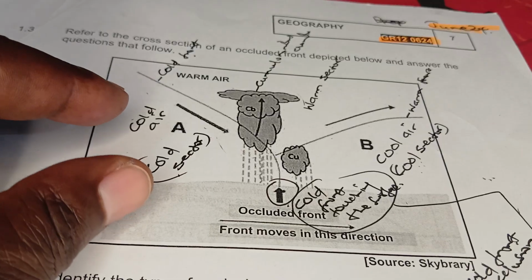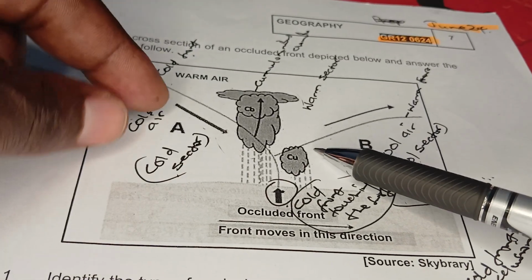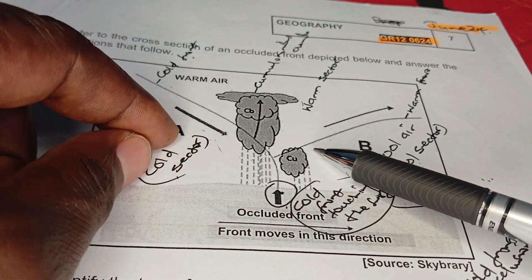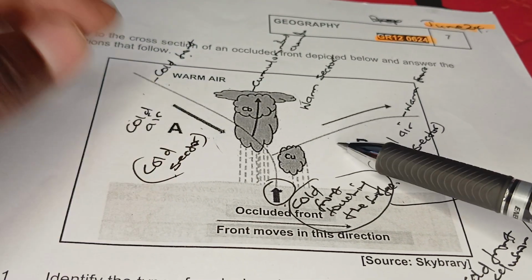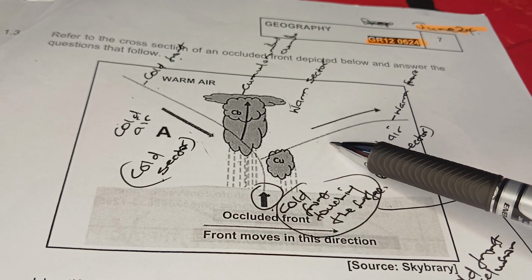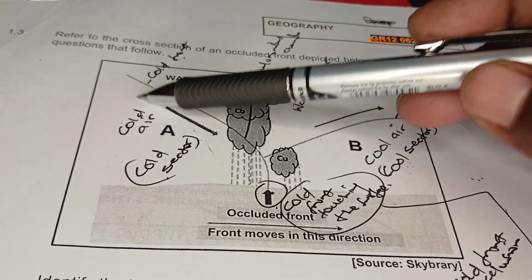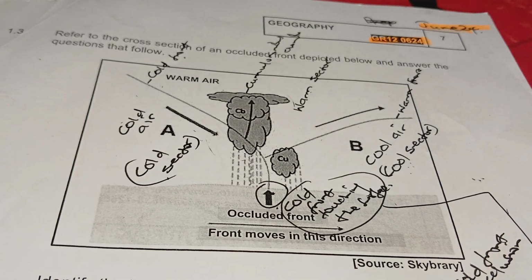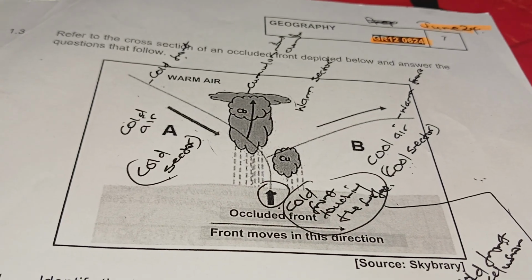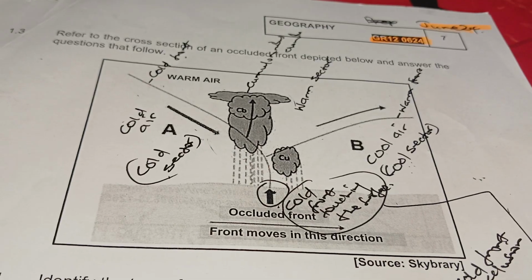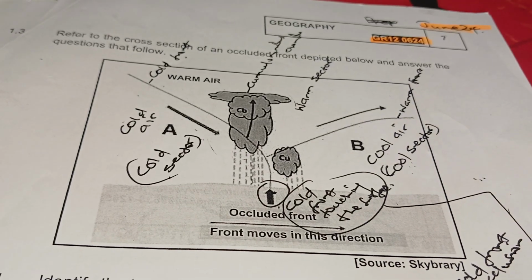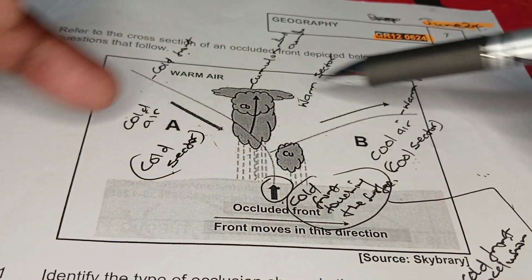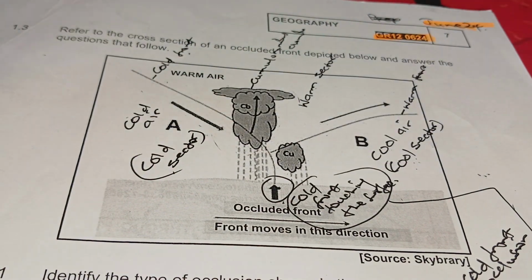Cold air masses move faster than warm air masses, which implies that there is a steeper pressure gradient behind the cold front. The cold air, because it is heavy, undercuts this massive upliftment of our warm air and the cool air that is ahead of it, because this air has a difference in terms of temperature and density.